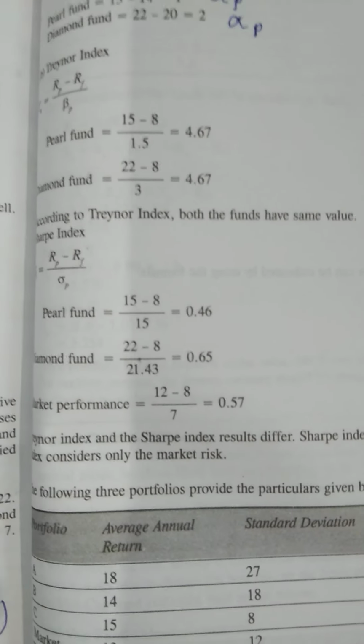The Treynor ratio and Sharpe ratio I am not discussing here, because I have already discussed the Treynor index and the Sharpe index several times. All the values are given, and you just have to put them in and calculate. Okay, assuming that you have understood the sum, this concludes the discussion of the chapter on portfolio evaluation, or the evaluation of risk adjusted returns of mutual funds. Thank you so much.